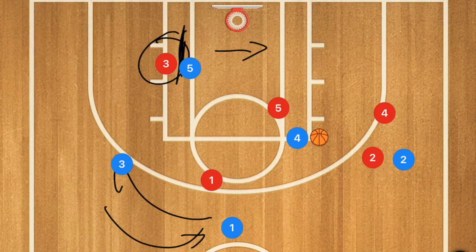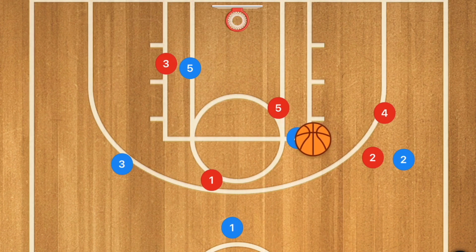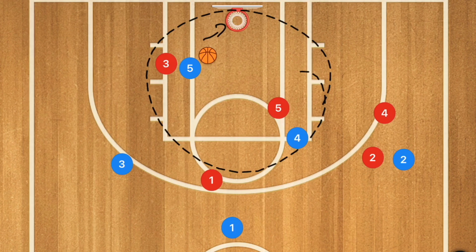He needs to make these decisions for himself. And player 4 can have a pass from the high post to the low post for an easy basket for player 5. Now we are absolutely destroying them with our big men.